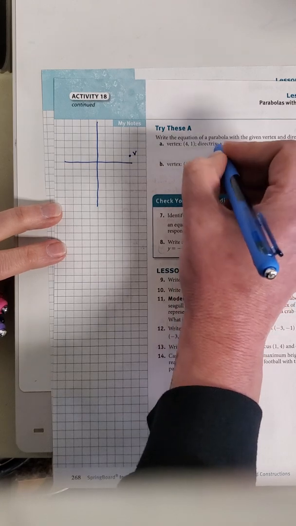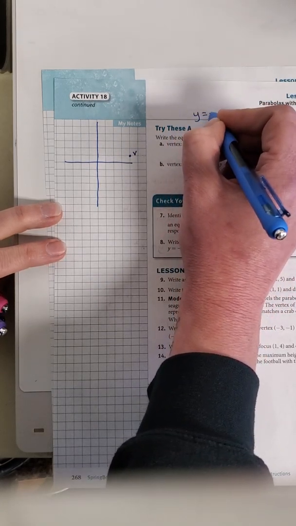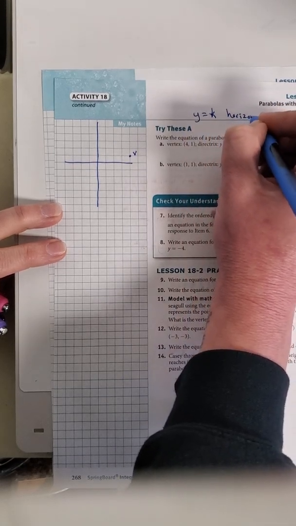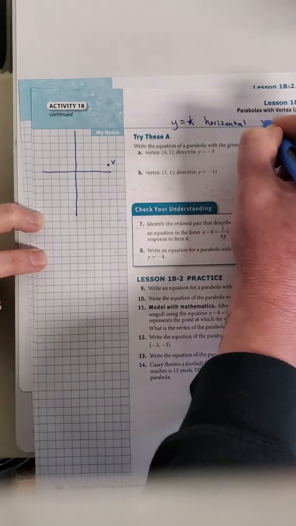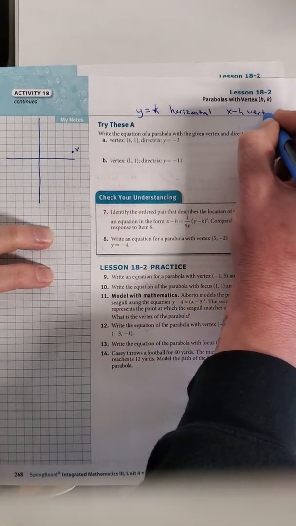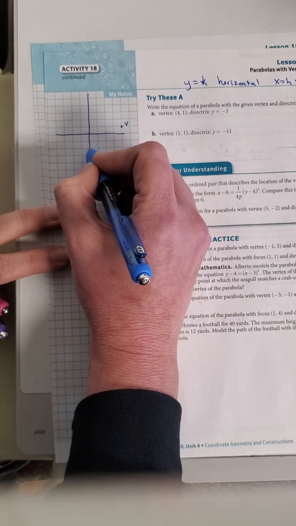Remember, y equals, these are always horizontal. Y equals some number, so like y equals k is horizontal. And then like x equals, say, h is going to be a vertical line. So y equals negative 3 is 1, 2, 3 right here.